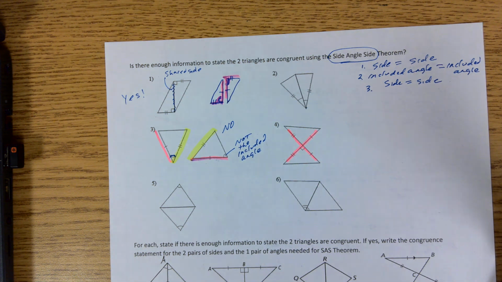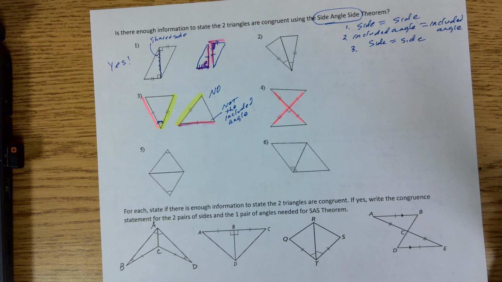Okay, see your vertical angles. Number 5 is a shared side, 6 is a shared side. I'm not saying they're all congruent. I'm just saying those are things to look at.